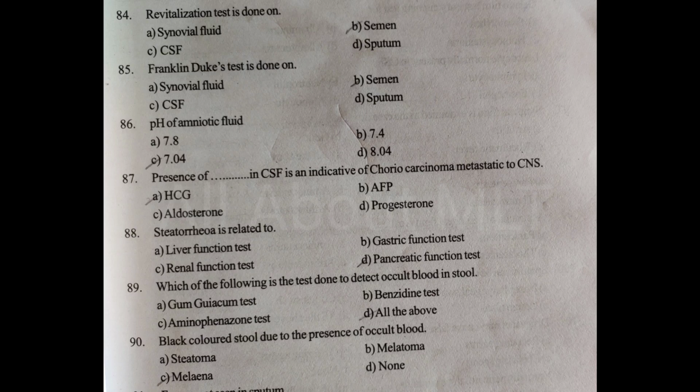Which of the following is the test done to detect occult blood in stool? Option A, gum guaiacum test. Option B, benzidine test. Option C, aminophenazone test. Option D, all of the above. And the answer is option D, all of the above. That is gum guaiacum test, benzidine test, and also aminophenazone test.